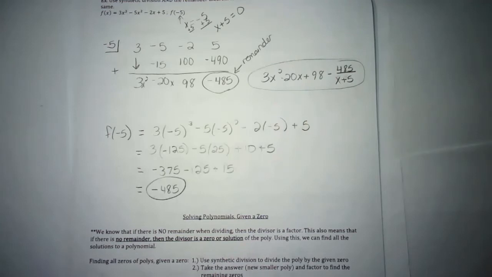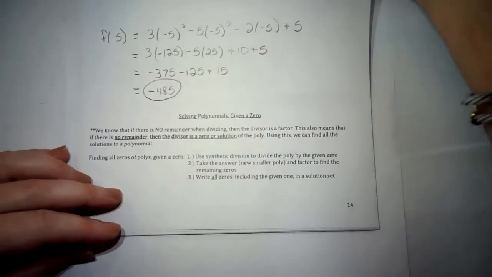It's just an option if you wanted to do it. Plus, I think it's kind of cool to know, and my MyMathLab is going to have some problems on it. Okay. All right, so let's go down here to the bottom.